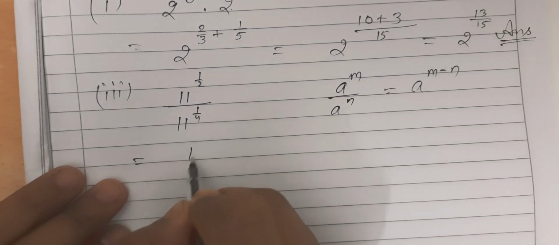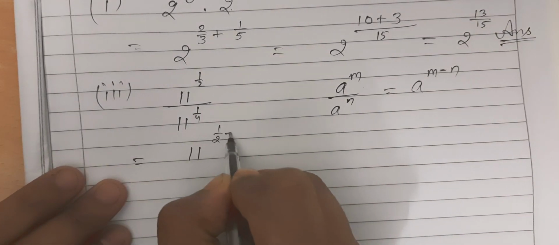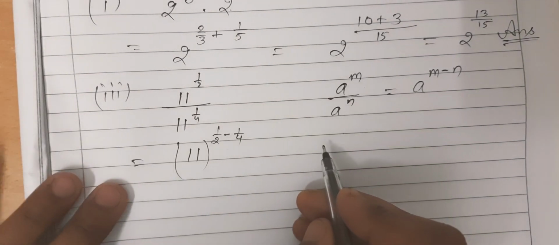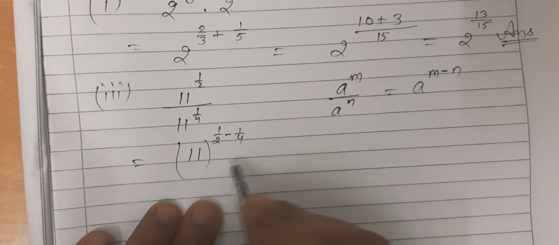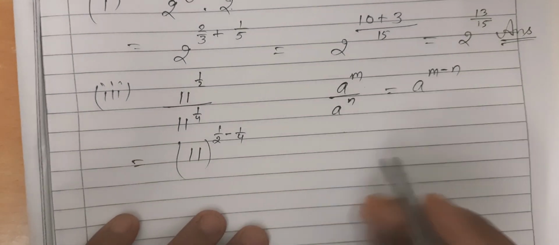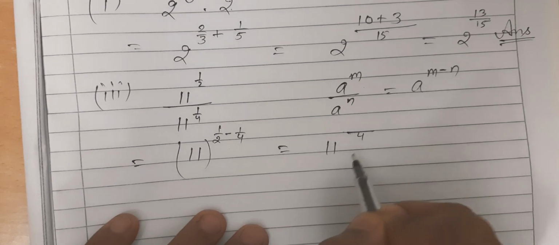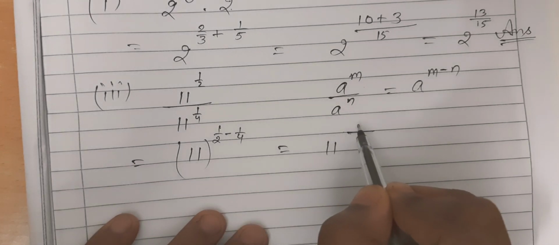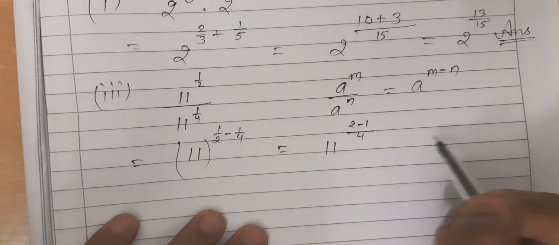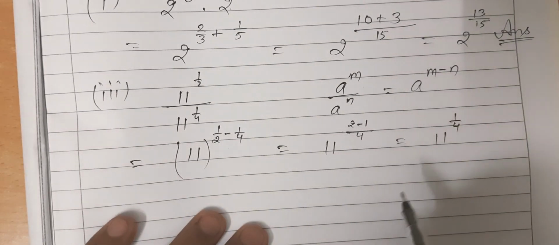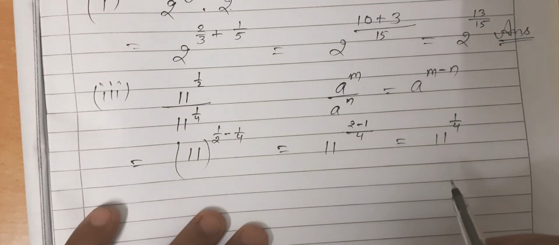So we'll get 11 raised to the power 1 by 2 minus 1 by 4. If you want, you can put this bracket, or if you don't, then it's fine. So 11 raised to the power, we'll take the LCM. LCM is 4 and we'll get 2 minus 1, and 2 minus 1 is 1. So 1 by 4. 11 raised to the power 1 by 4 is the answer.